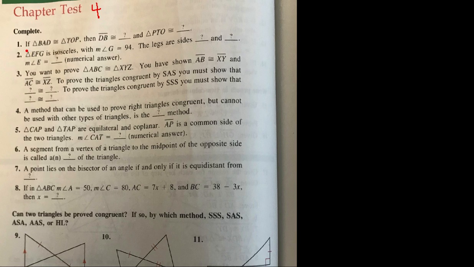So let's just hit them. If triangle BAD is congruent to triangle TOP, then DB is congruent to what? And triangle TOP is congruent to what? Basically, you don't even need to draw these. You can see that BA is going to be congruent to TO, AD is congruent to OP, and BD is congruent to TP. Or we can go in the other order. If they want BD, then it's going to be PT. So this one will be PT. I'm writing in red so that I can write on the blackboard too. All right, so that's the answer to that.